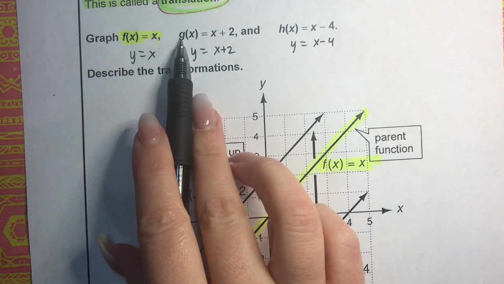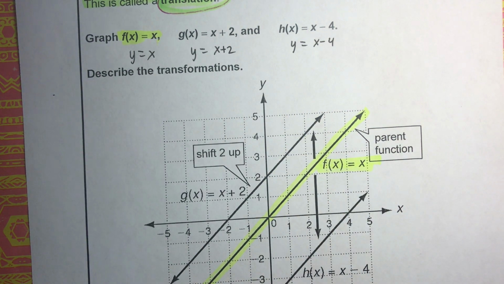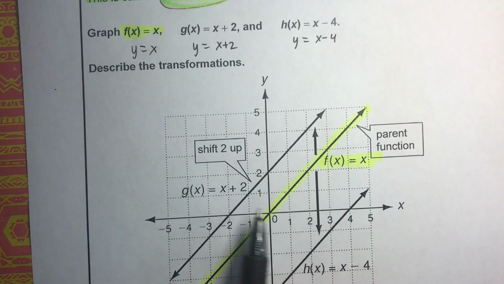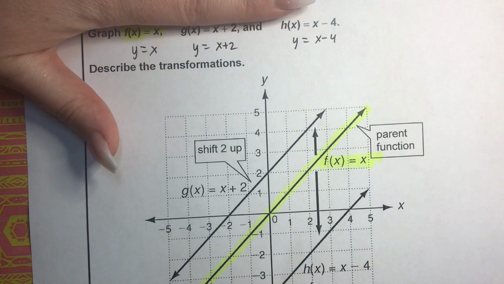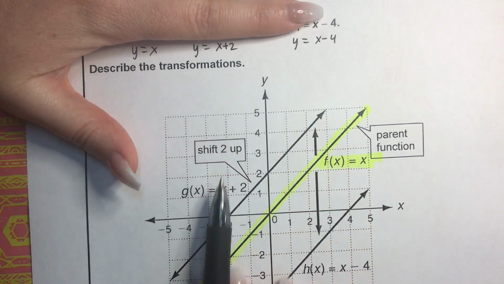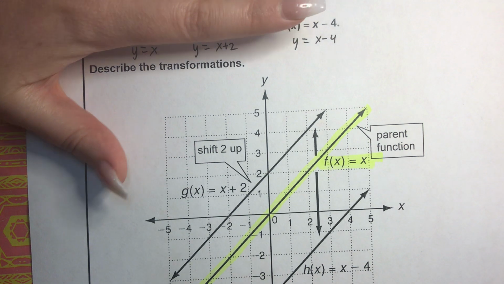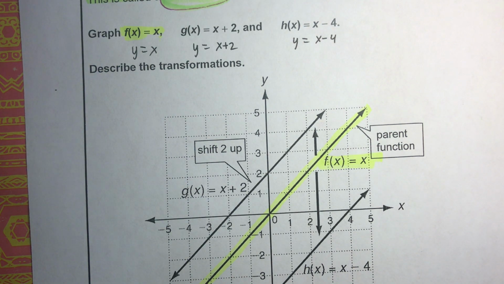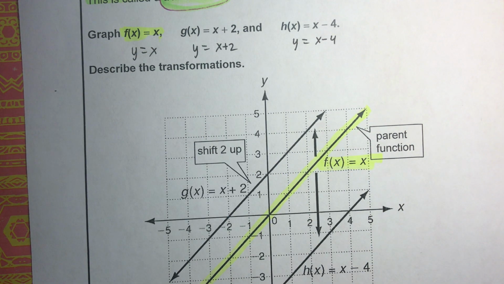So really this whole function notation is super helpful when you start talking about multiple lines because it helps identify the lines very quickly. If we didn't have that and we just had this, I'd just have to say y equals x minus 4. So you'd have to say the whole equation, whereas I can just say, hey, h of x, and you know exactly what I'm talking about.